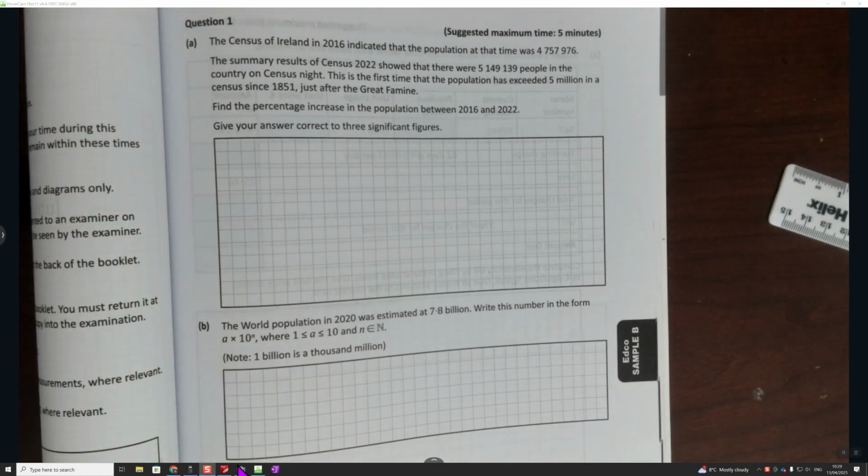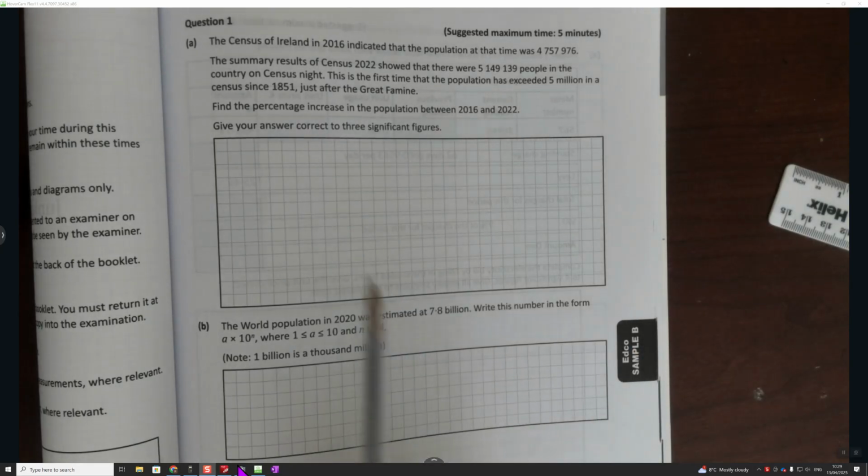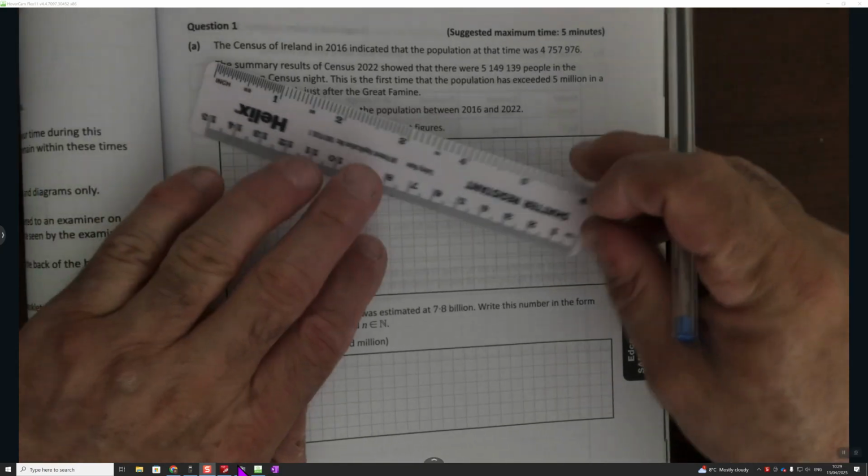Okay, welcome back students. So we're doing the EDCO sample paper B and we're on question 1. So let's read the question carefully for understanding.